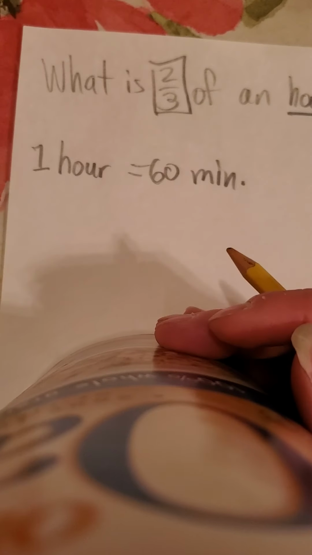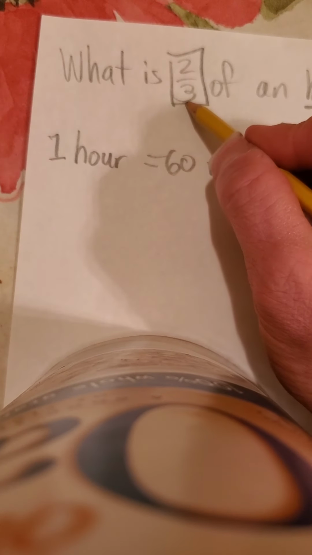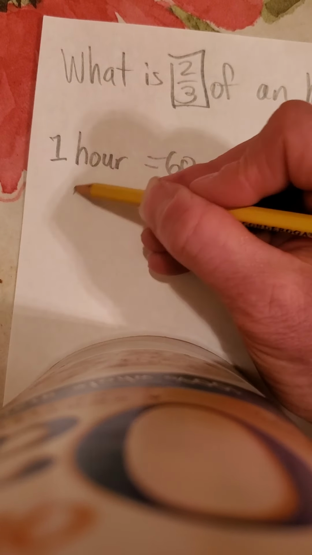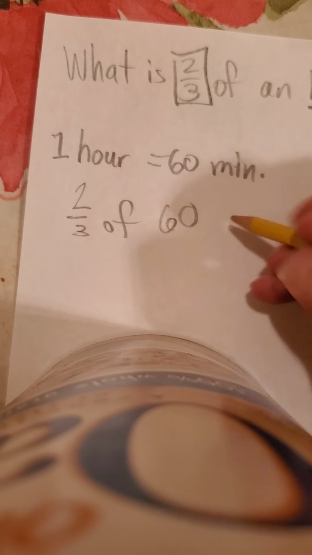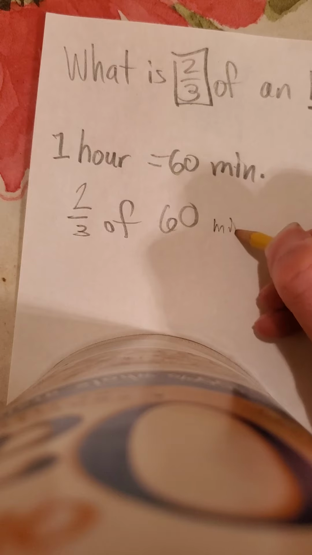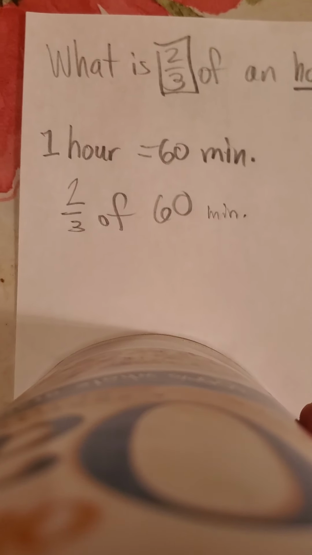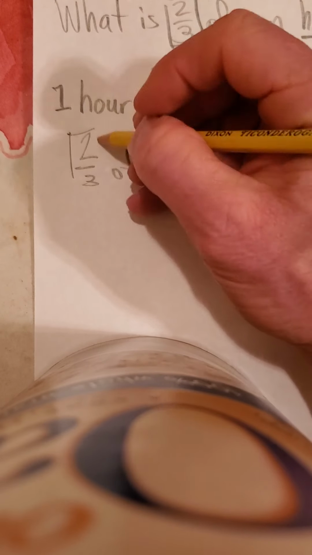We also know that 2/3 is a fraction. We have to figure out what's 2/3 of 60 minutes. So let's rewrite this. 2/3 of 60 minutes. Much easier than you think. But right now we're going to put 2/3 off to the side because we don't know that.